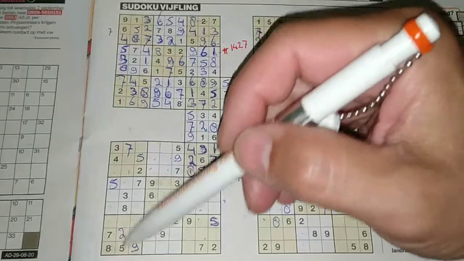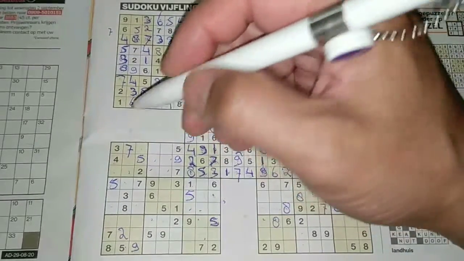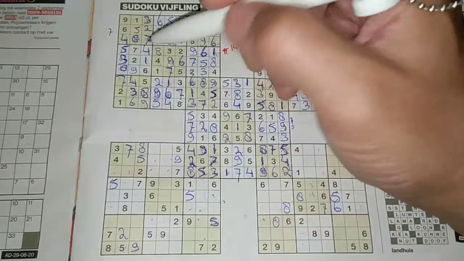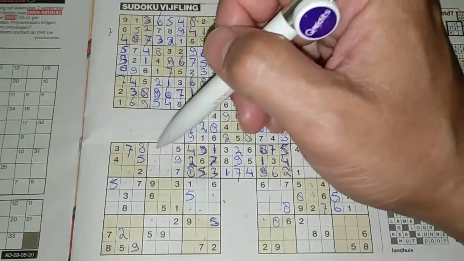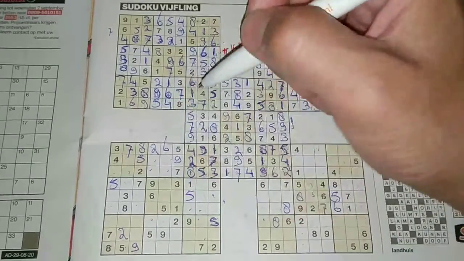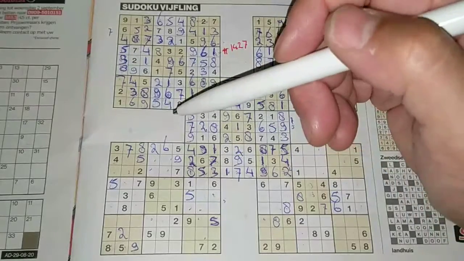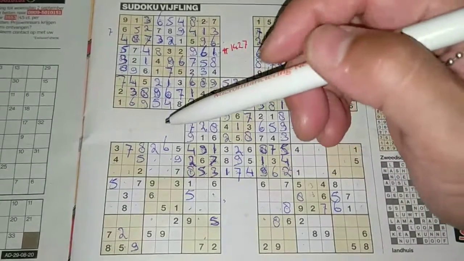8 in this column, 8 in the second column. So in the column next, the only place for the 8 should be there. 2 numbers left in this row, the numbers 2 and 6. We see here 6, no 6 there, 6 should be here, and the 2 goes there.